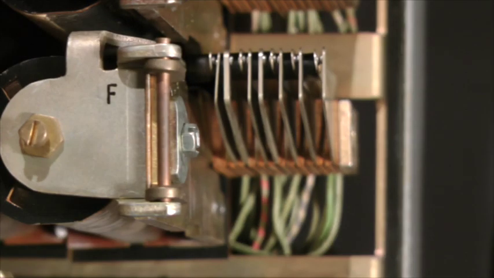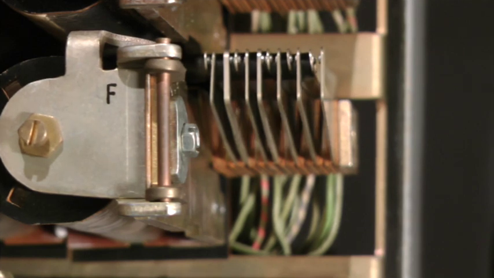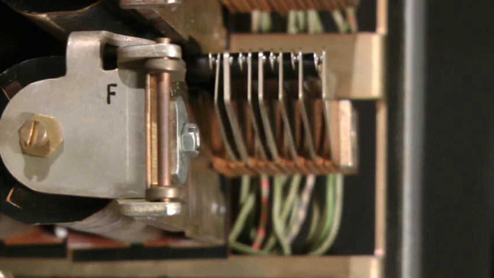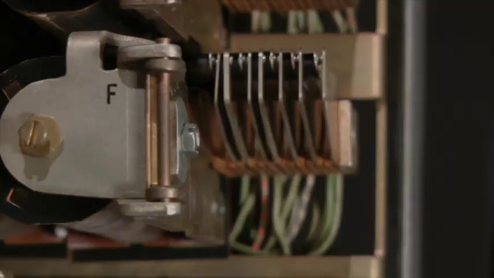The F relay operates once on each call when the connection to the calling line has been established. It cuts through the tip and ring transmission path between the calling line and the first selector. Once operated, the F relay remains operated for the duration of the call.